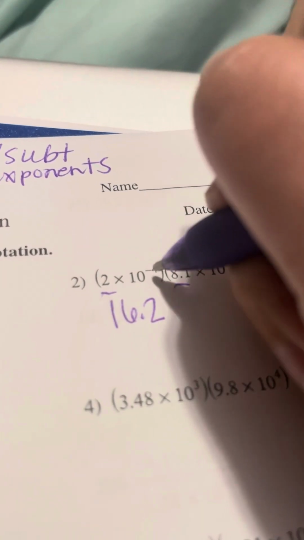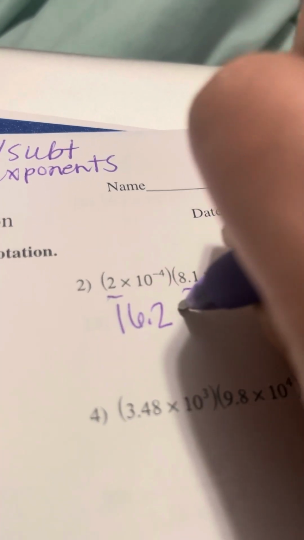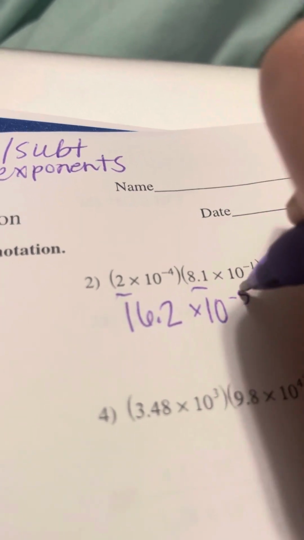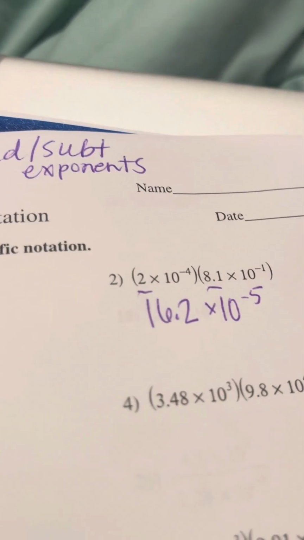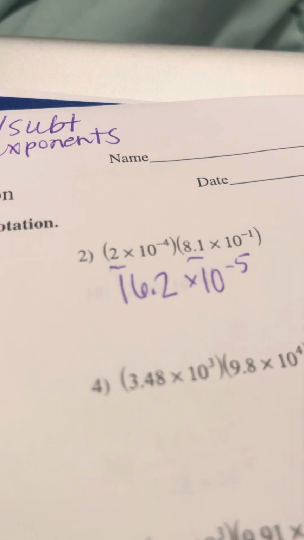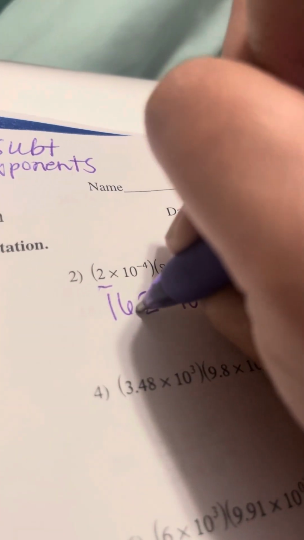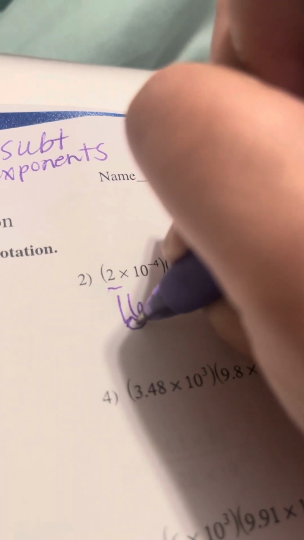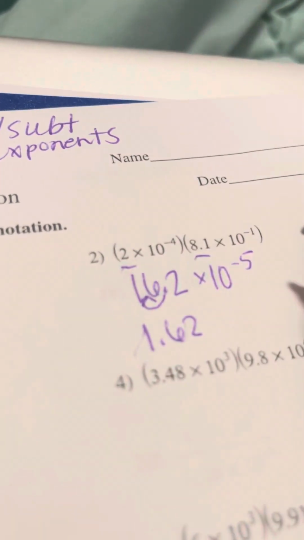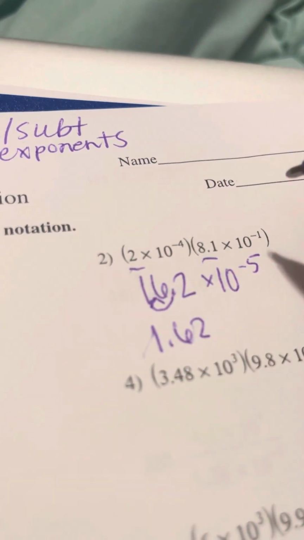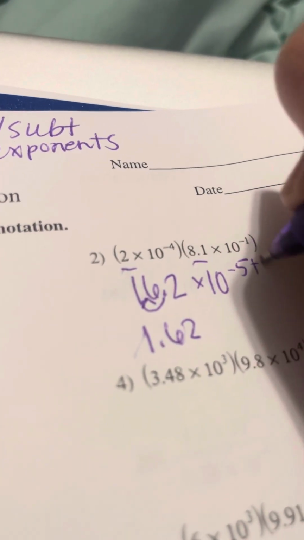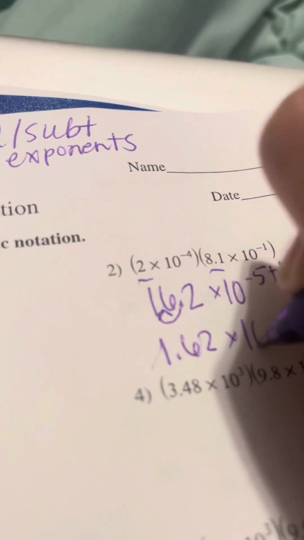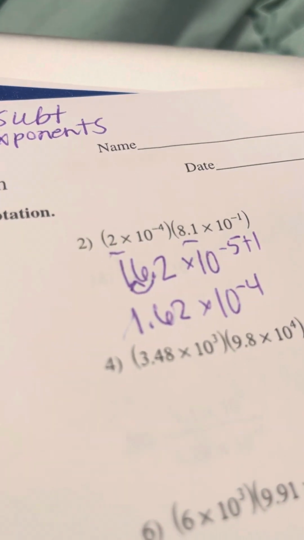Now add -4 plus -1, which gives me -5. But that's not good scientific notation. So I'm going to move it to right there. So I have 1.62. Because I got smaller and moved 1 time, this gets bigger by 1. So times 10 to the -4th.